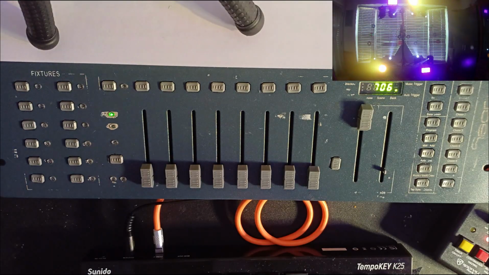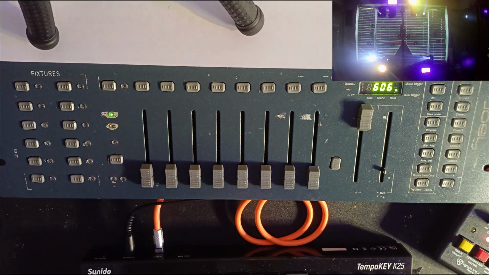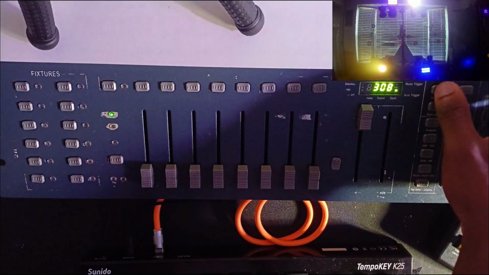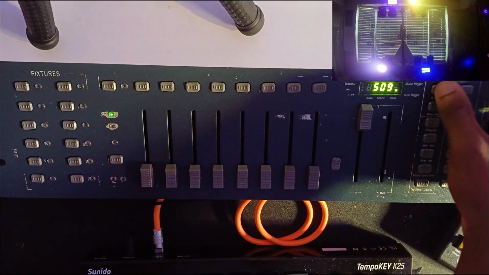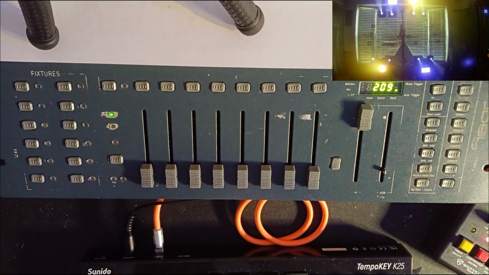Now you might want to reset the controller because these weren't the original colors, but it still looks pretty good. You still might want to turn your controller off and on again, so the colors can be right. But as you can see, this is the chase that we just built.